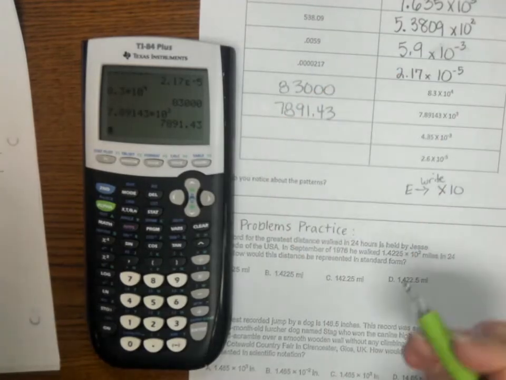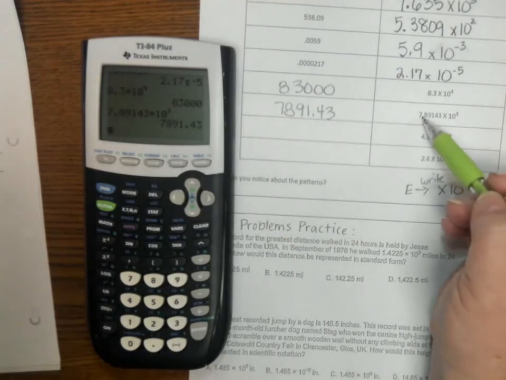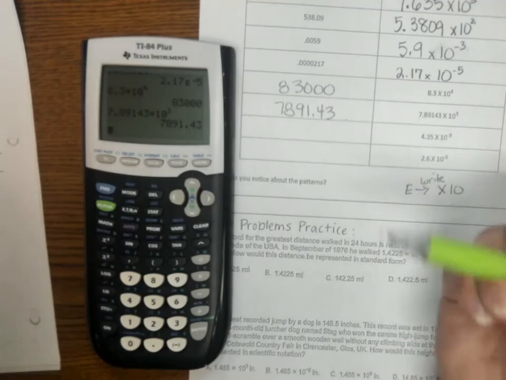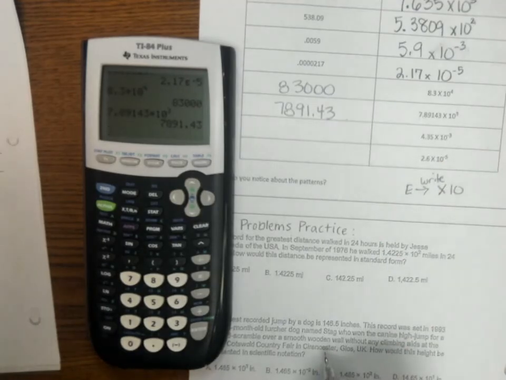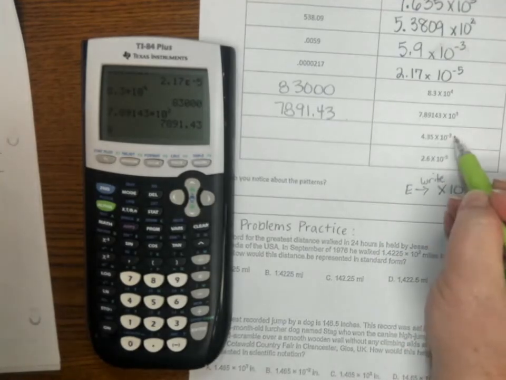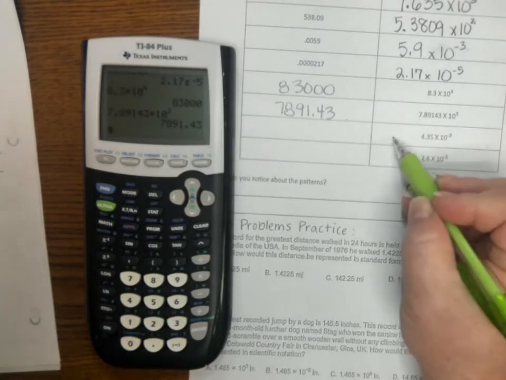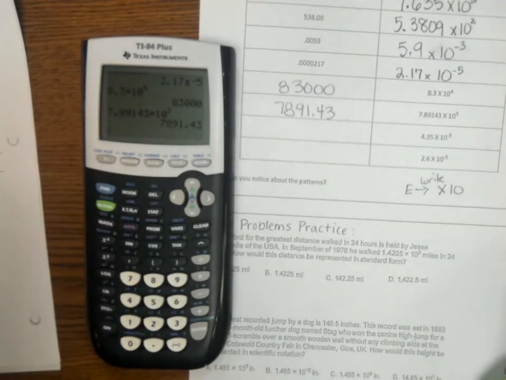7891.43. So scientific, only one digit left of the decimal, and that digit has to be between 1 and 9. Standard, it's not the same case, okay? Ooh, now we have a negative exponent, which tells me that my decimal is going to be moving to the left. But let's see what it looks like.